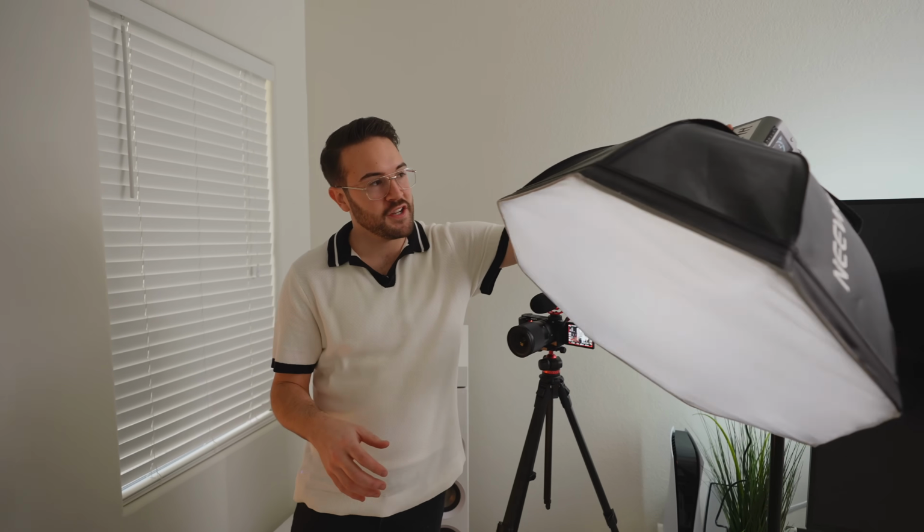Now, the other thing that you're gonna notice is we have this softbox, and the softbox is gonna introduce soft lighting. And this is going to really round out a lot of those harsh edges. And soft lighting gets rid of a lot of blemishes and wrinkles, and it just makes you look really good on camera. One huge mistake that I see a lot of people make is they place their lights really far away, and that actually creates hard lighting, even if you have a softbox on.